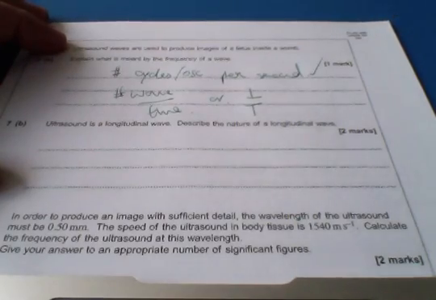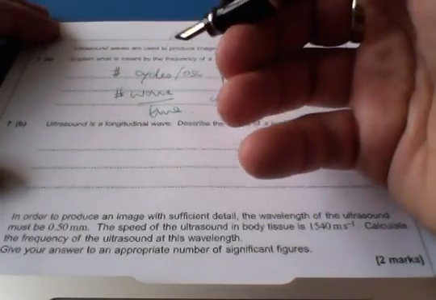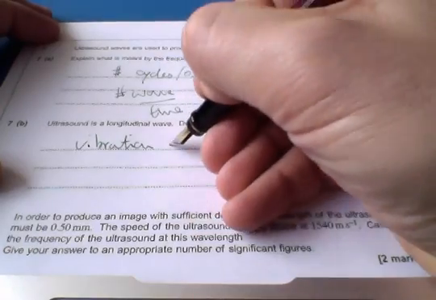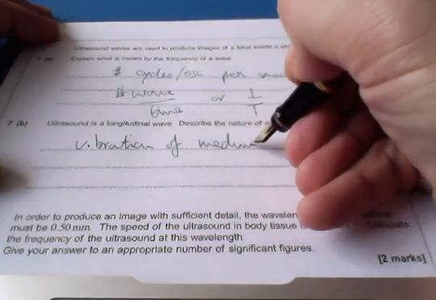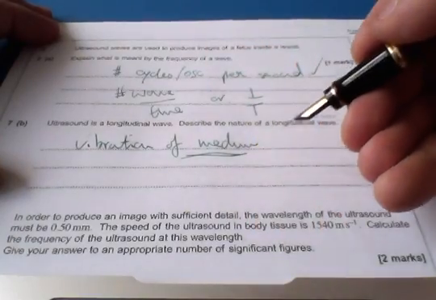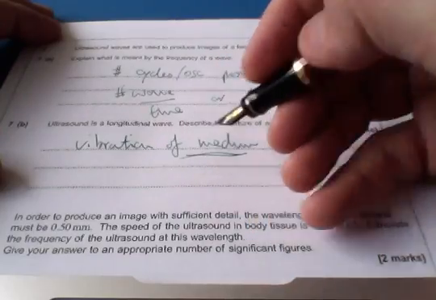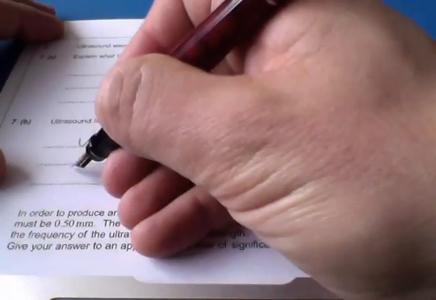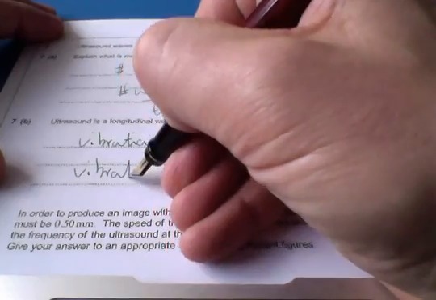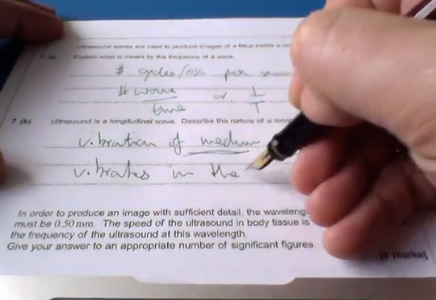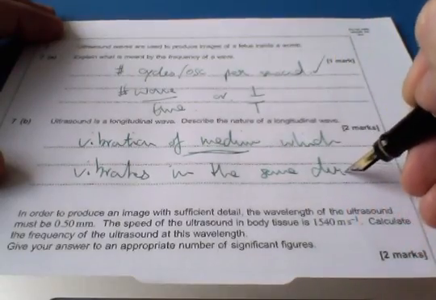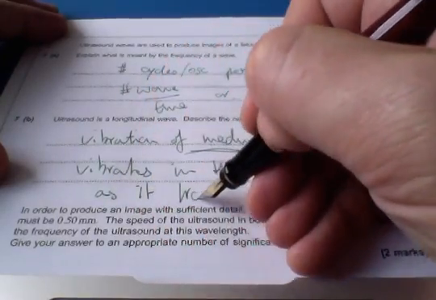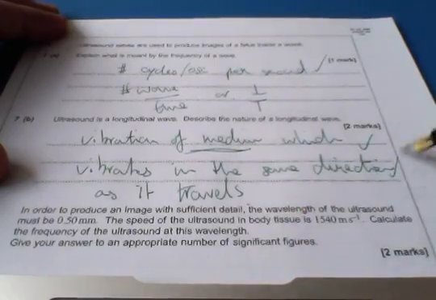What is a longitudinal wave? This one caught me out, I think, when I first read it. It's a vibration of a medium, and that's the important point, because it doesn't happen in a vacuum, it only happens in material. So it's a vibration of a material which vibrates in the same direction as it travels. Boom, boom.